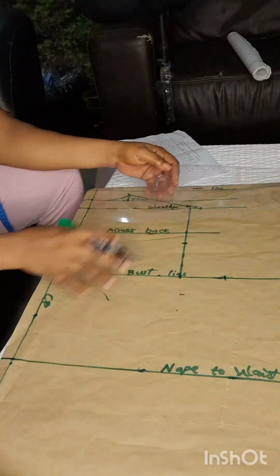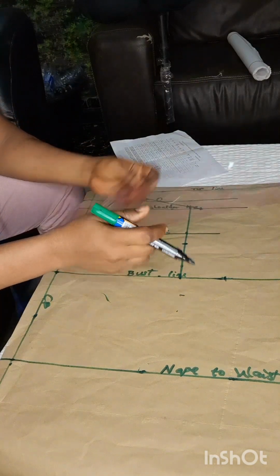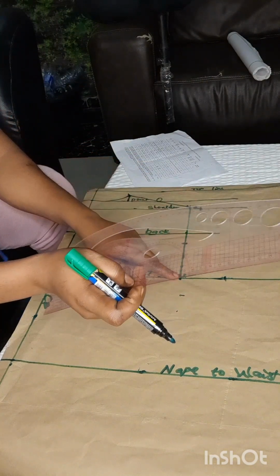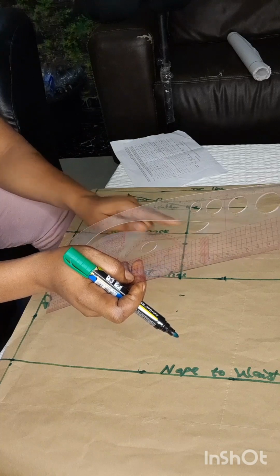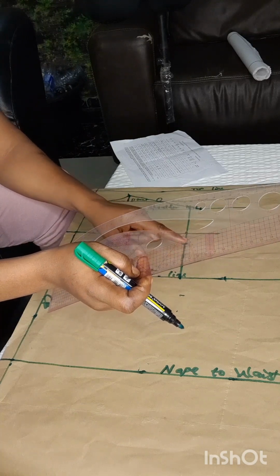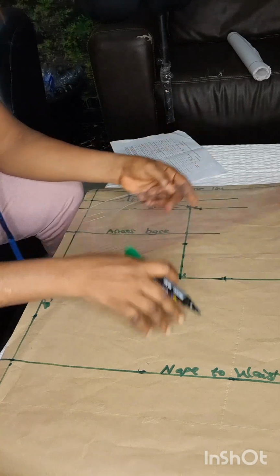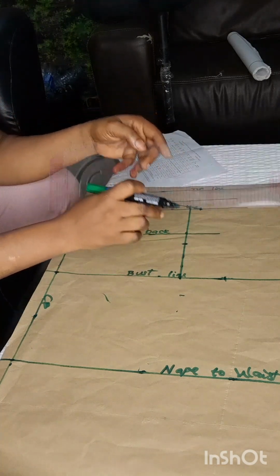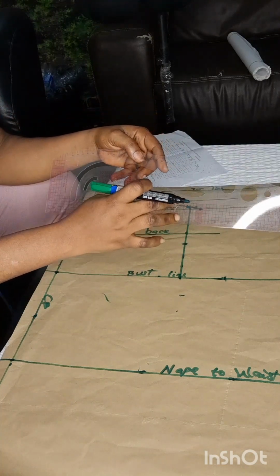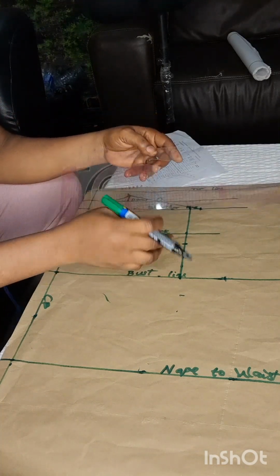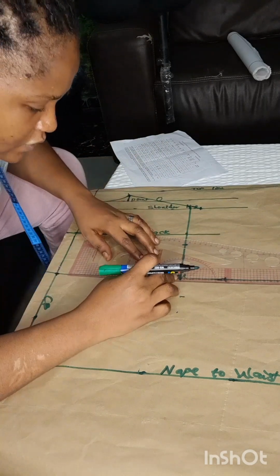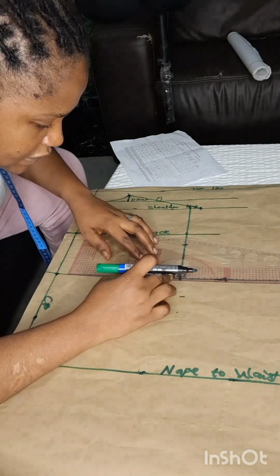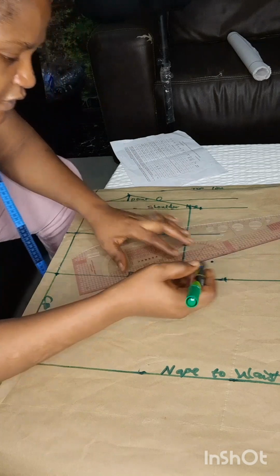Then on our bust line, we need to take 3 cm at angle 45. That is to enable our armhole not to be too high and not to be too low. So we'll be taking it this way, our 45 is facing.